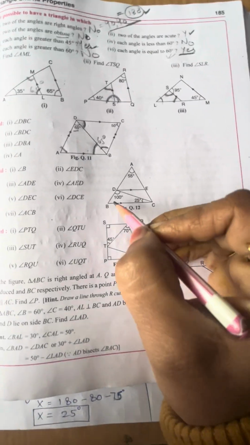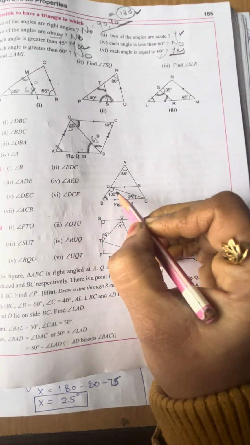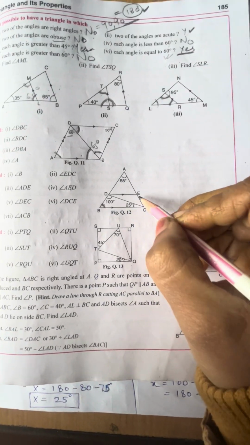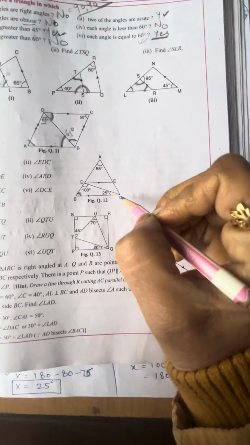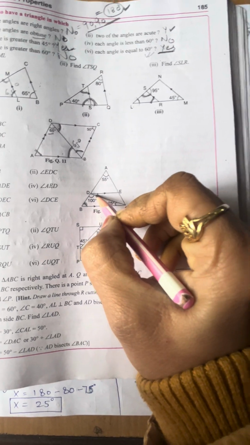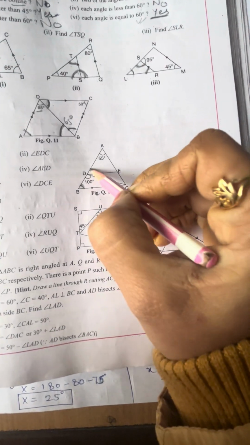Now come to question number 12. Angle B, you have to find. In this triangle, if two angles are given, you can easily find the third angle by subtracting these two angles. This property is called the angle sum property. Next is EDC, this angle. These lines are parallel, so 25, 25 by the alternate angle.